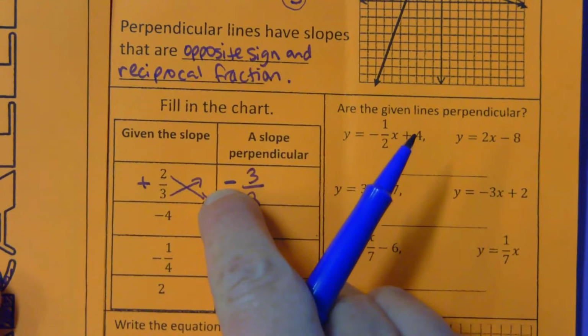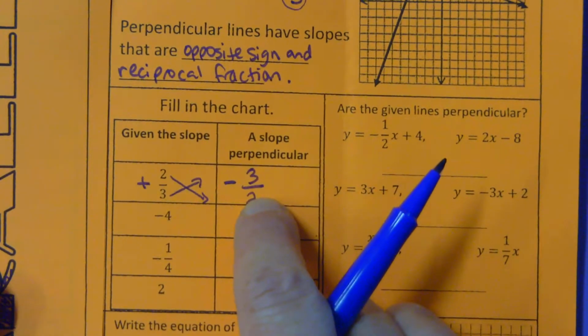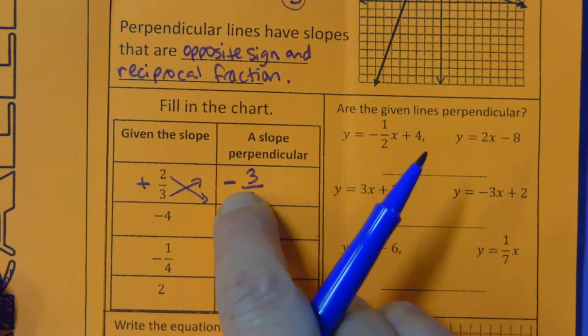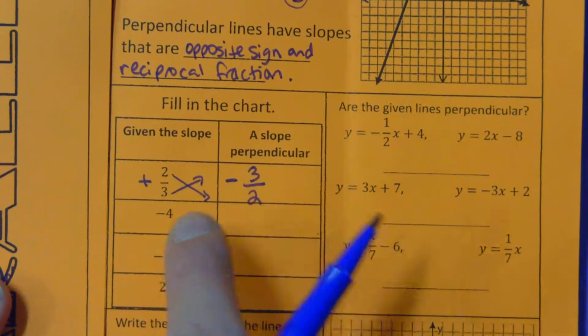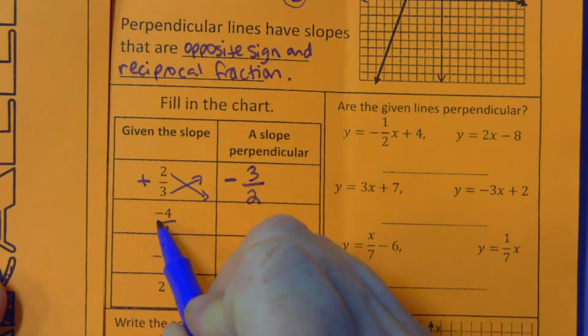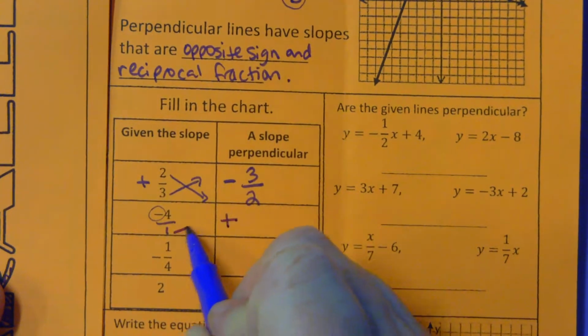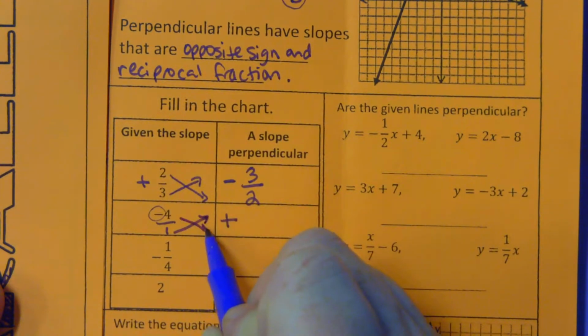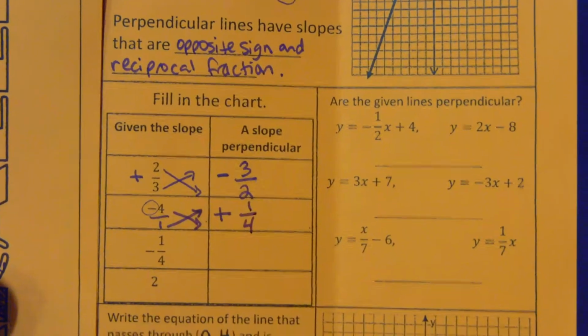This negative doesn't matter where it goes. It could go to the 3 or it could go to the 2. Doesn't matter where that negative goes, it's just on one of them. And so now negative 4 is actually, remember, negative 4 over 1. So now it's negative, so it needs to be a positive, and I'm going to rotate or flip this fraction over, so it's positive 1/4.